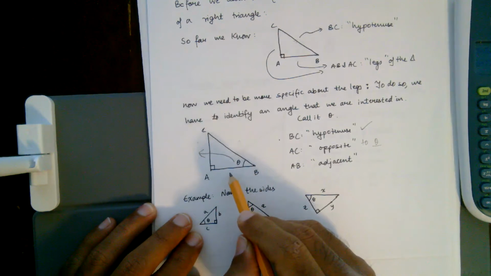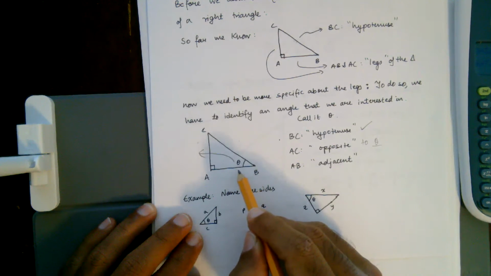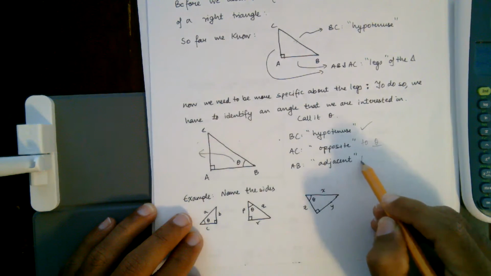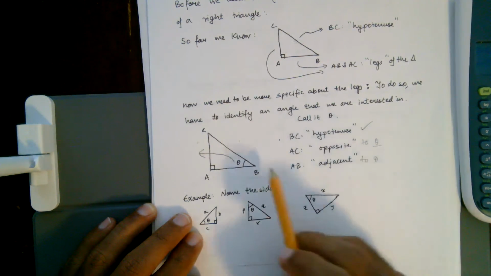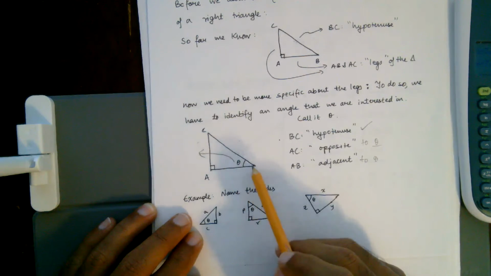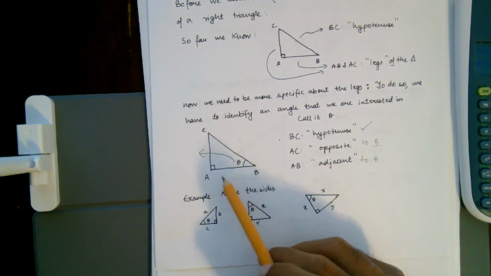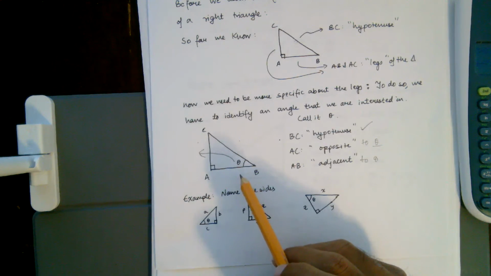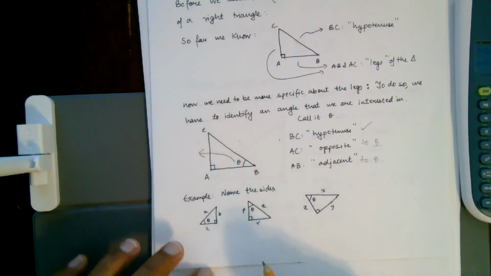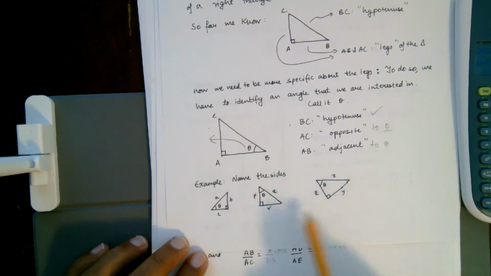And the remaining side AB is adjacent to theta. Now you may see that BC is also adjacent to theta, but we already have a special name for BC. It's the hypotenuse. So when we say adjacent, we refer to the other adjacent side, the one that is not the hypotenuse. For example, here I've labeled some sides and angles.